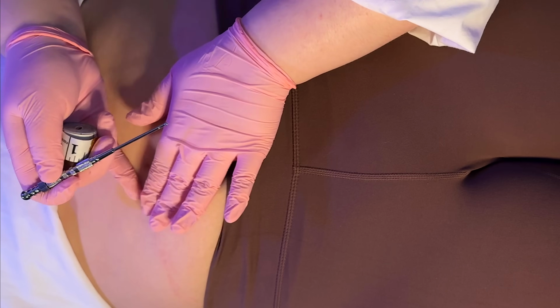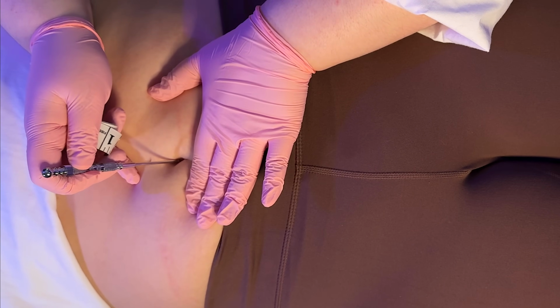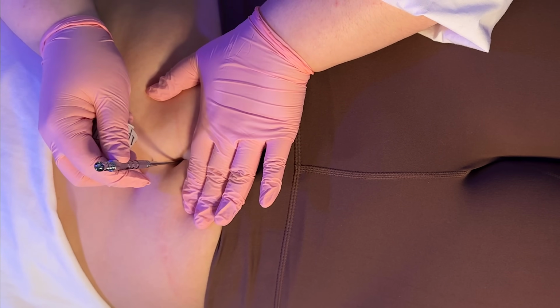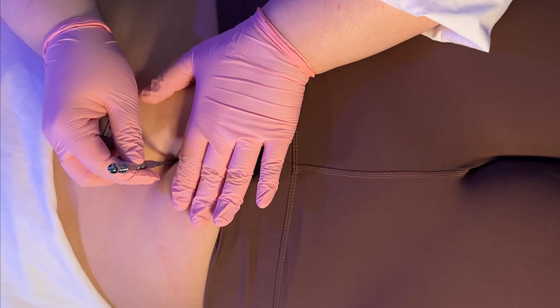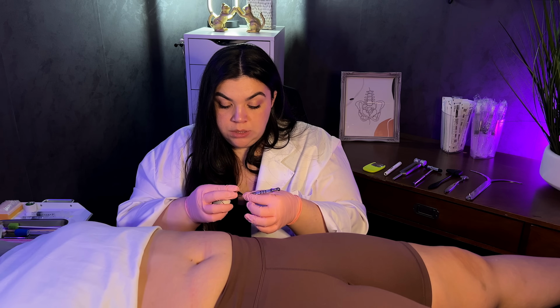Alrighty, so just going in with this tool here, I'm going to be flattening the navel just slightly, and we're just going to go in like this. I will pinch off at the end there, and now we have a distance from which we can obtain a measurement.